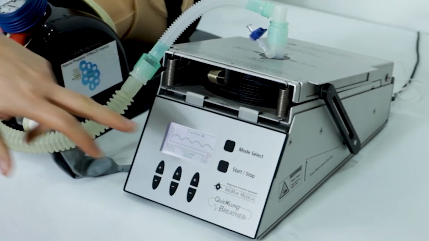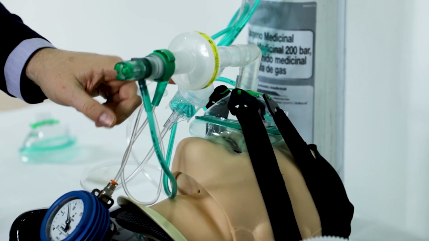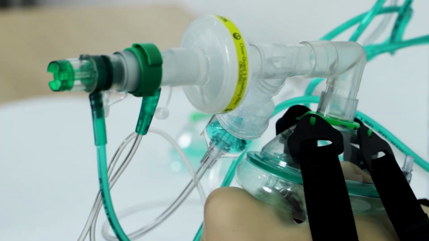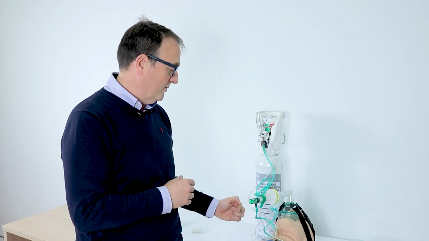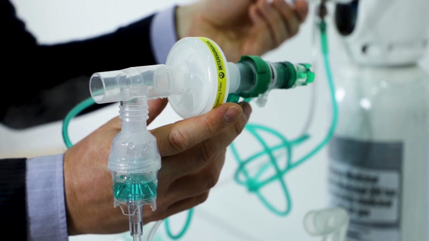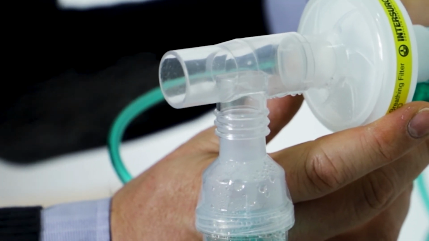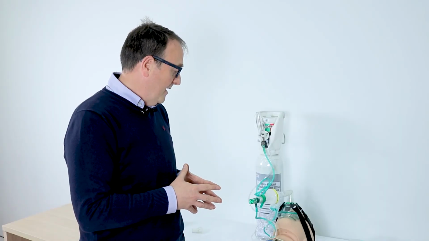Okay, and I'm going to start the simulator. As you can see, there is no spread, or there is a decrease of the spread of the particles, and the system is almost closed. There is a unidirectional flow to the patient, so it's like you are trying to project the particles of the therapy into the lungs.